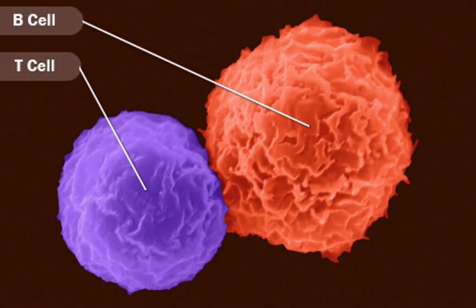The T and B lymphocytes are cells that arise from bone marrow. However, the T cell will mature in the thymus, a lymphoid organ found above the heart, while the B cell will complete its maturation in the bone marrow. Both of these have a role in fighting viral infections and the formation of immunity to these infections in the future.